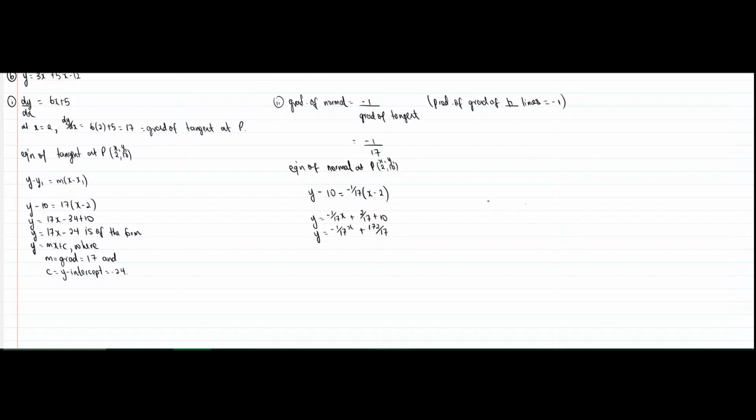Of the form y is equal to mx plus c, where m is the gradient, minus 1 on 17, and c is 172 on 17.